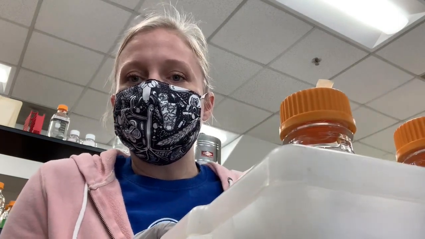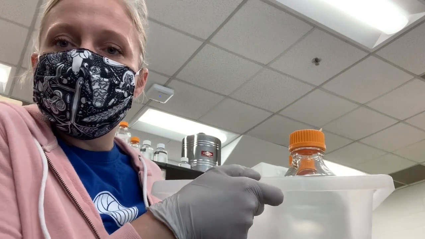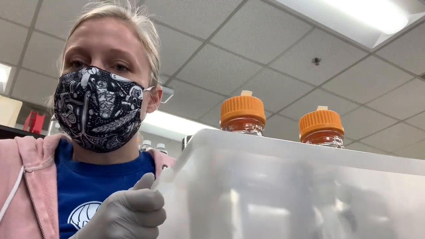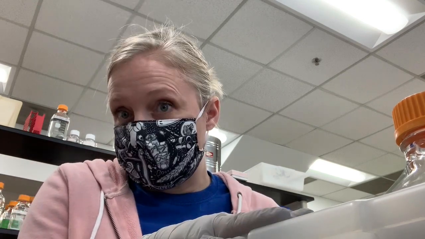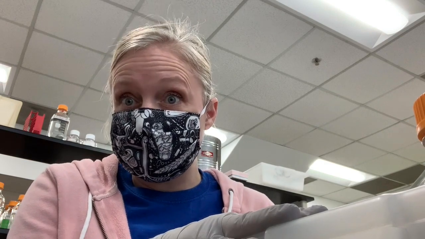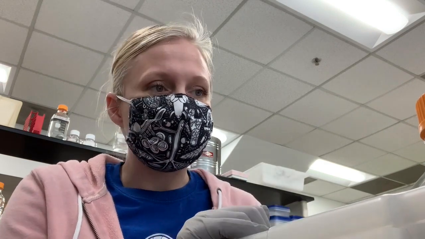Grab one of these, this is like a little tub. There's several of them around the lab. You want to make sure it's one of these Nalgene tubs because this is resistant to heat and can be autoclaved safely. There are some plastics that will melt in the autoclave, so be careful not to do that.